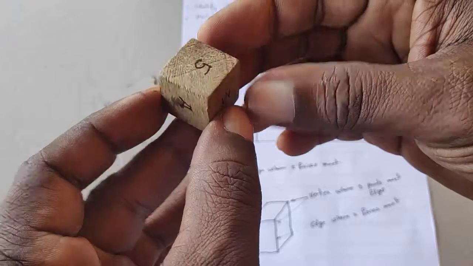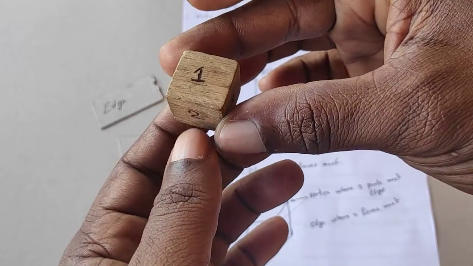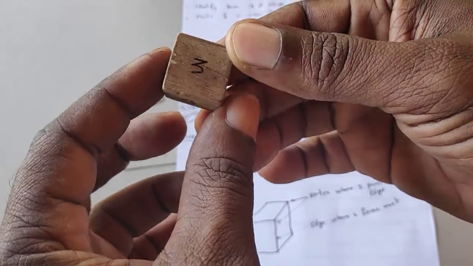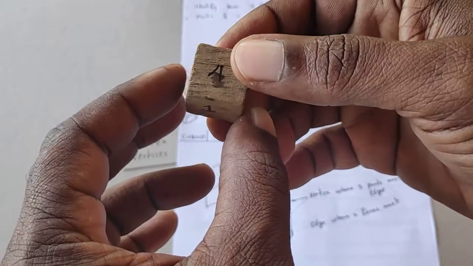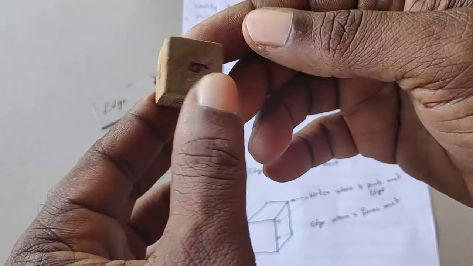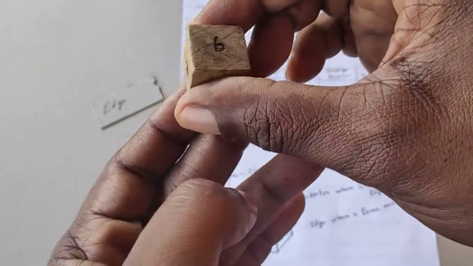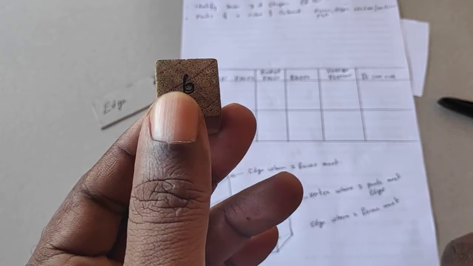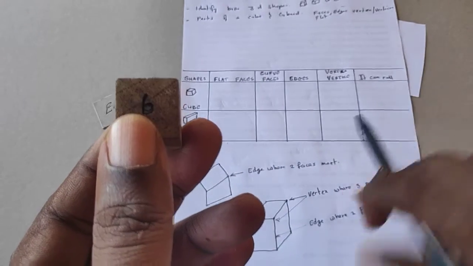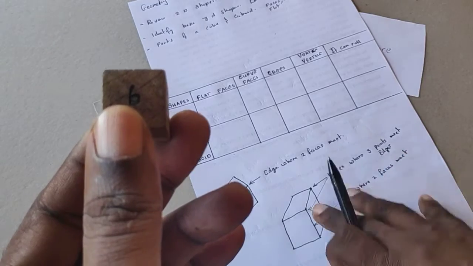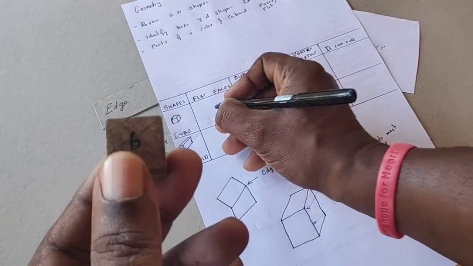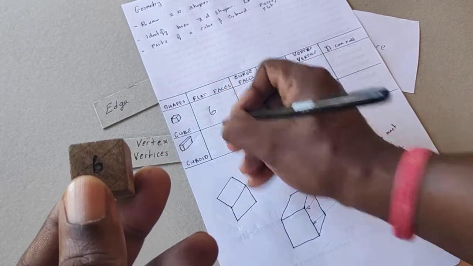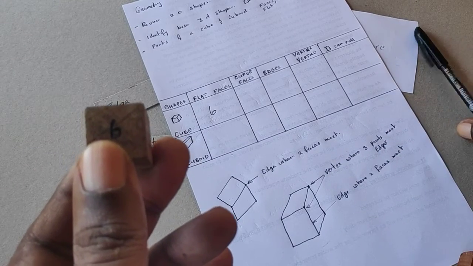See it again? Let's go again. 1, 2, 3, 4, 5, 6. So the cube has 6 flat faces.